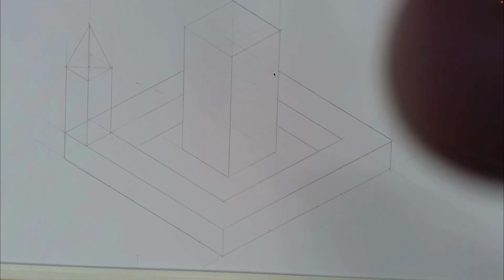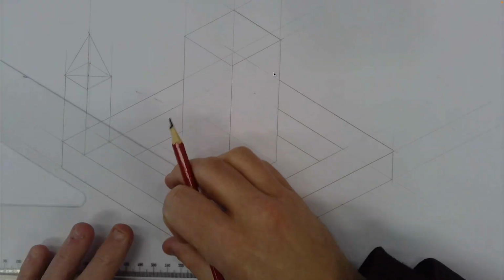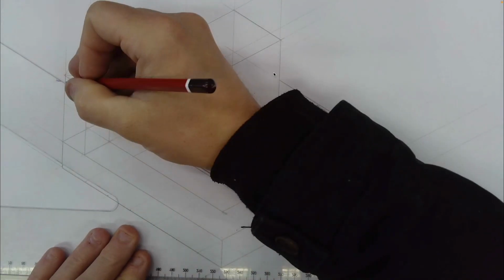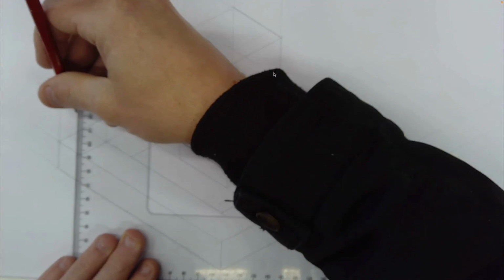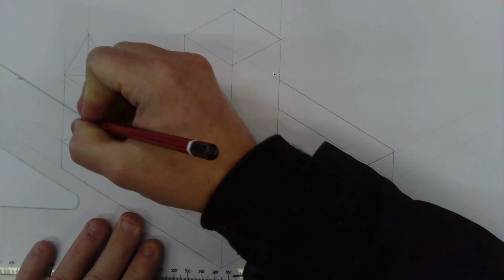All right, we're going to do a few more things. If I want to draw a little window, I go like this. A line across, up, and up. All right, there's my window. I can make this darker.